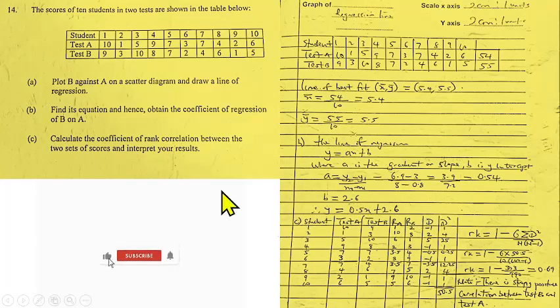So that's the equation of the regression, and we can use it to predict B when A is given.